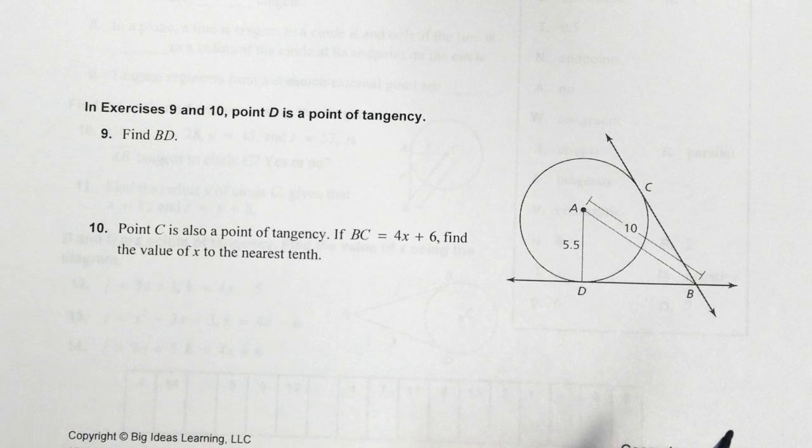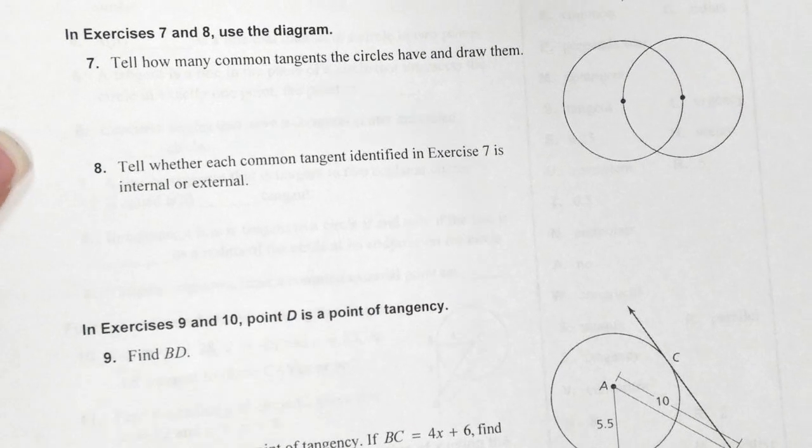And note, feel free to pause at any time you are stuck or need more time to write.